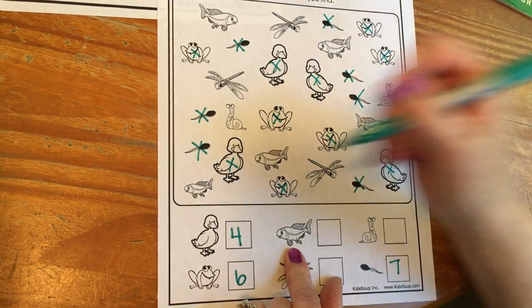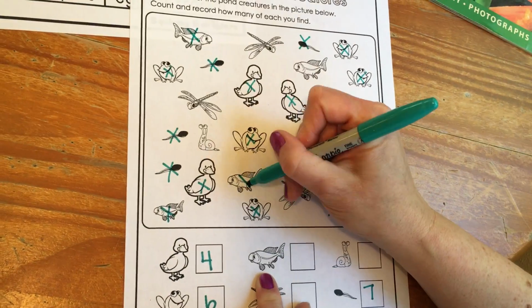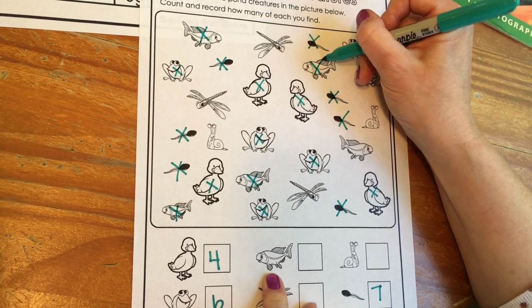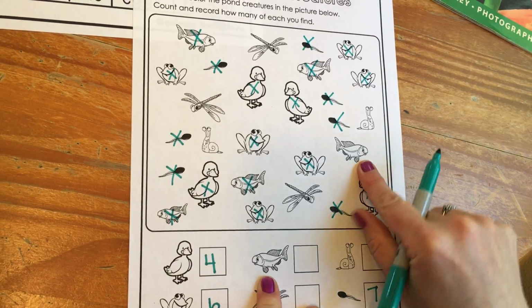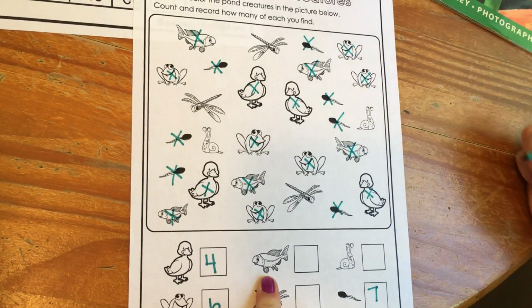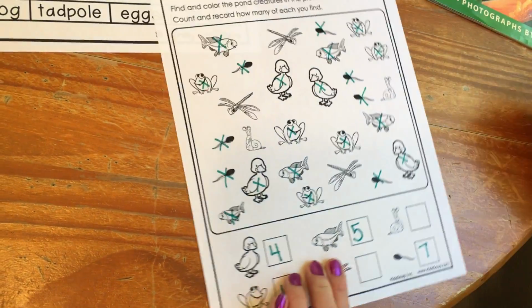Now let's count the fish. 1, 2, 3, 4. I only see 4. Oh, wait a minute. He was being a sneaker. Number 5. There are 5 fish.